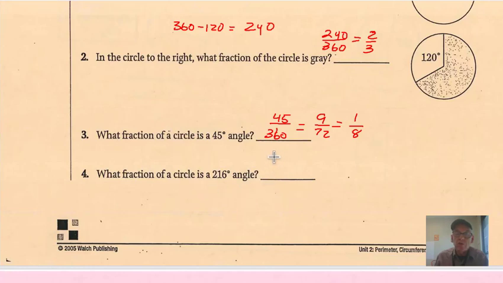What fraction of the circle is a 216 degree angle? We do 216 over 360. Now, let's see, what could we do? 72 times 3 gives me 216, and 72 times 5 is 360. I skipped a couple steps, but basically 216 over 360 is the same thing as 3/5. So those are the problems that go with the first part of the packet, or the video that goes with vocabulary on circles.